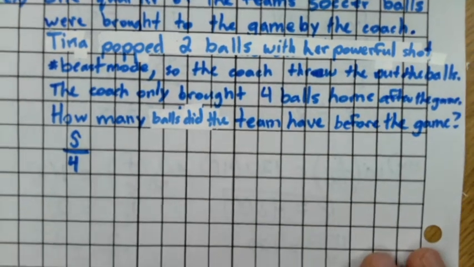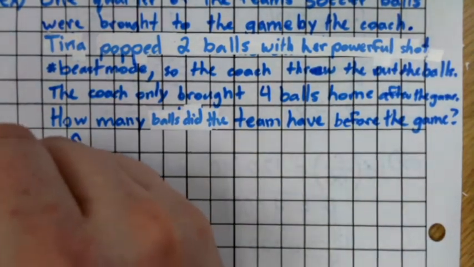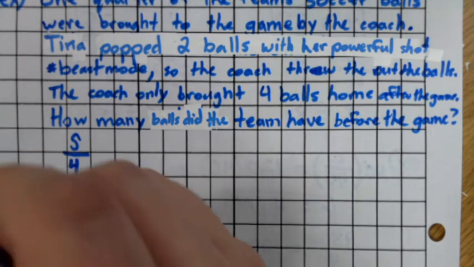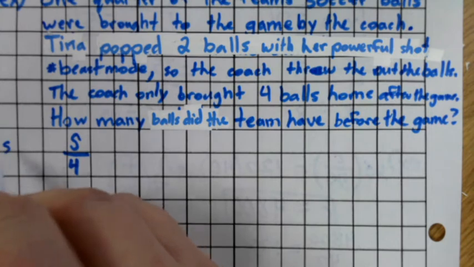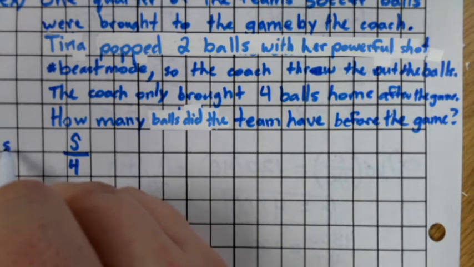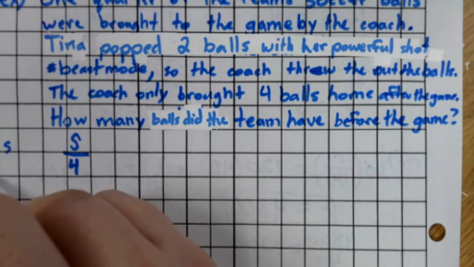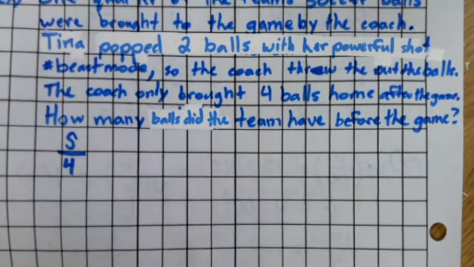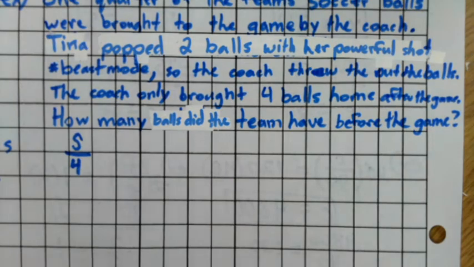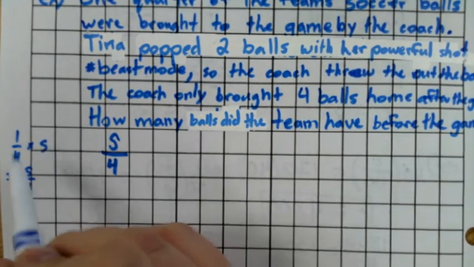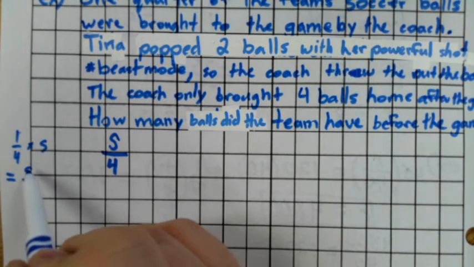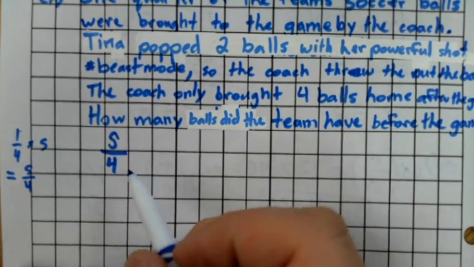I want to make a little note on the side. If you think about it, 1/4 of something, of soccer balls, is 1/4 times S, which is the same thing as 1 times S, which would be S over 4. So that's why I'm going with 1/4 of the soccer balls is S over 4. So 1/4 times S is the same thing as S times 1 divided by 4, which is S over 4.